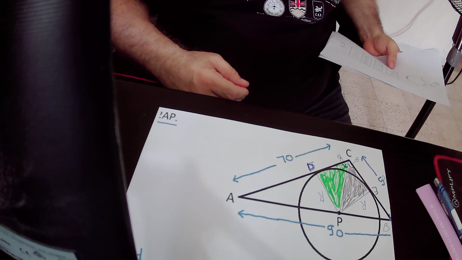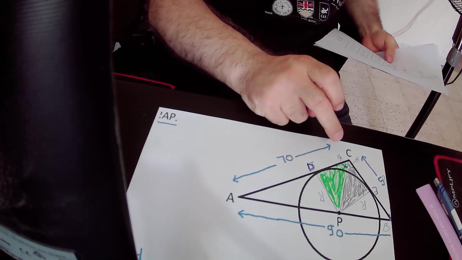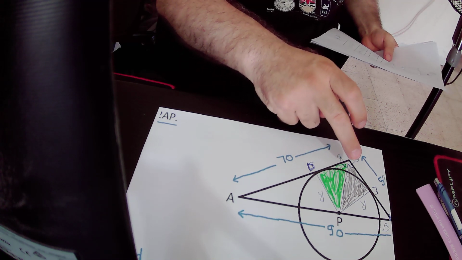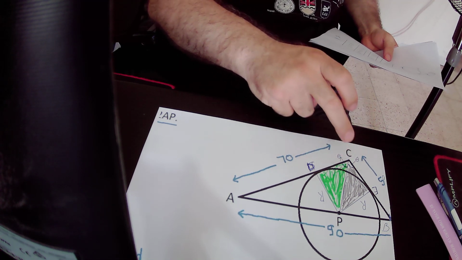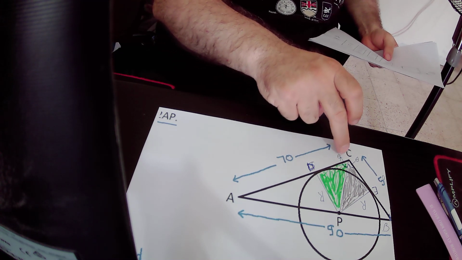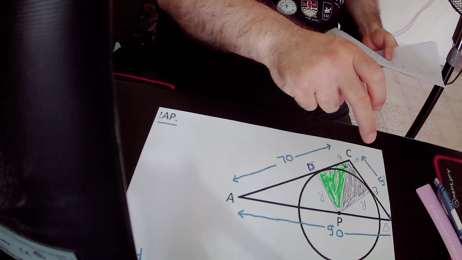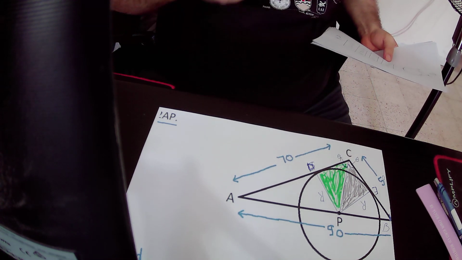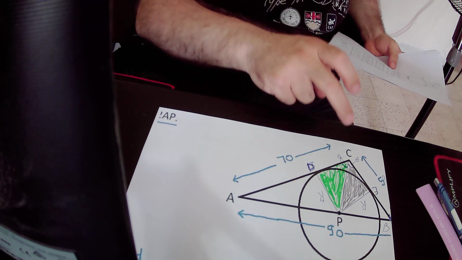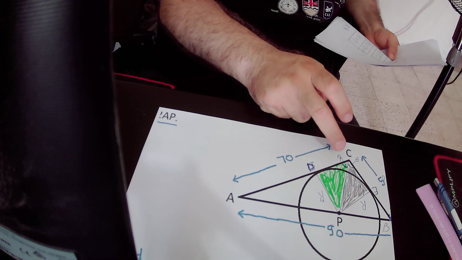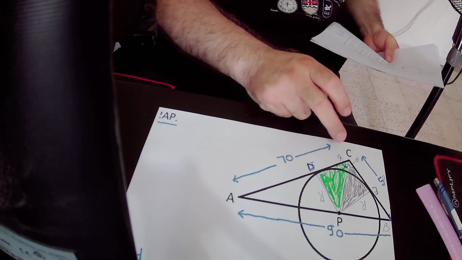And we can deduce from the fact that the green triangle is congruent to the black triangle that angle DCP in the green triangle equals angle PCE in the black triangle, according to the rule that corresponding angles in overlapped triangles are equal to each other.